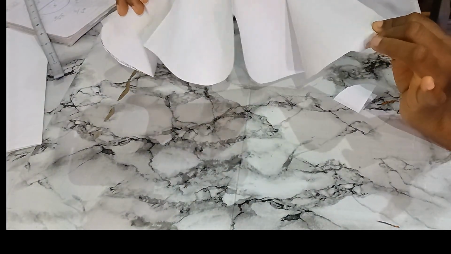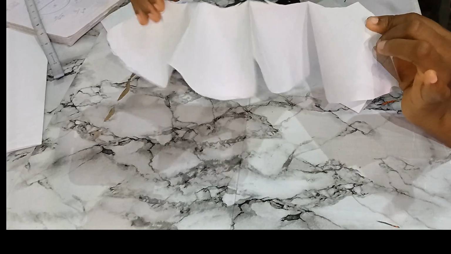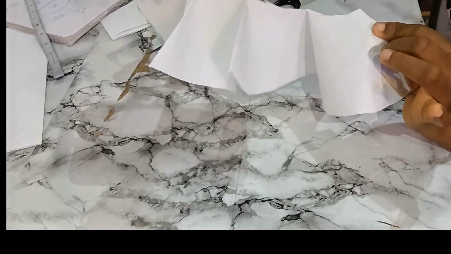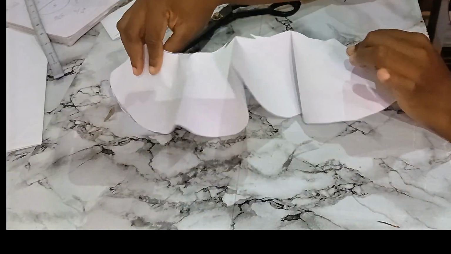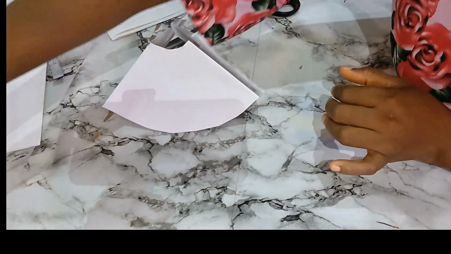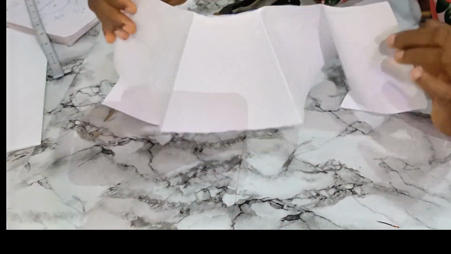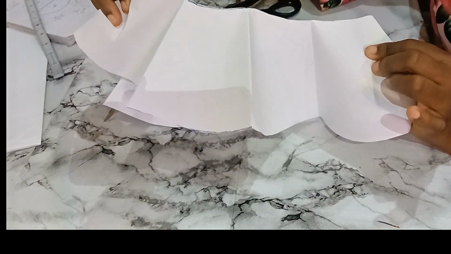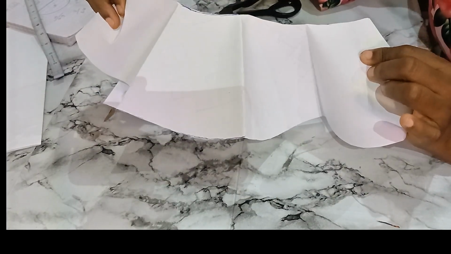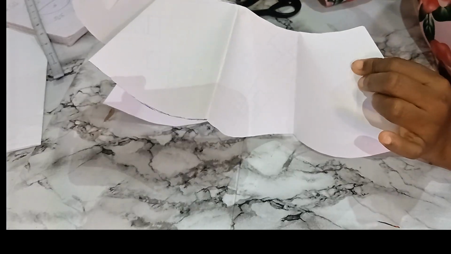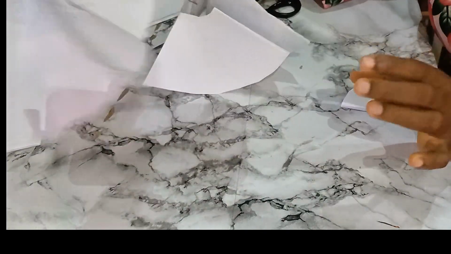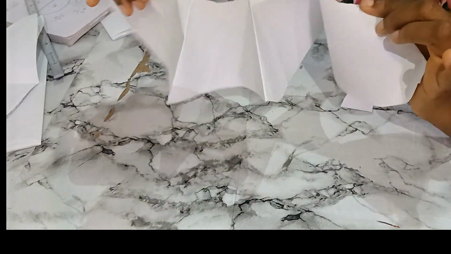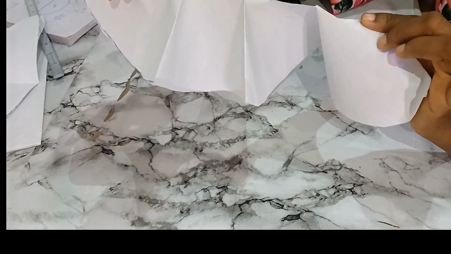Now you can see how curvy it is. You cannot use it to compare the 180 degrees flay. This 360 degrees flay, you can see how curvy it is, while this is 180 degrees flay. You can see it's not that curvy. It's 180 degrees. And this is 360 degrees. You can see how curvy the flay is and how full it is.